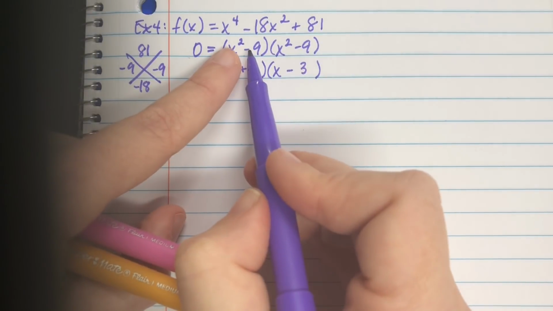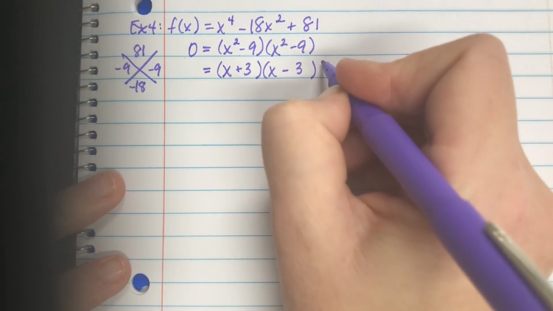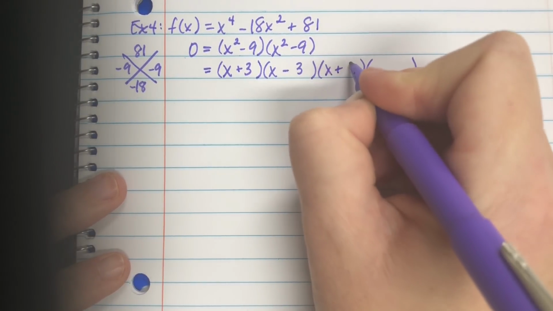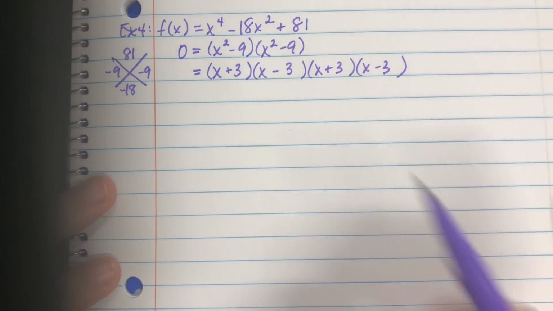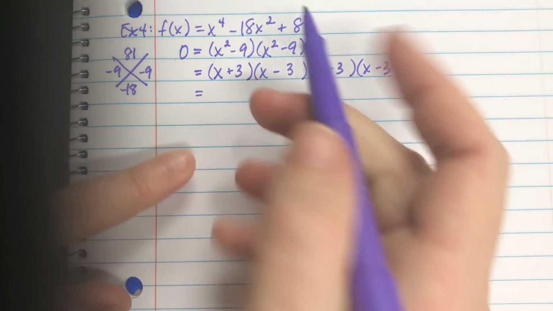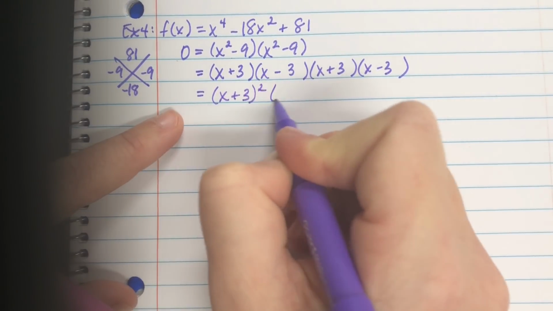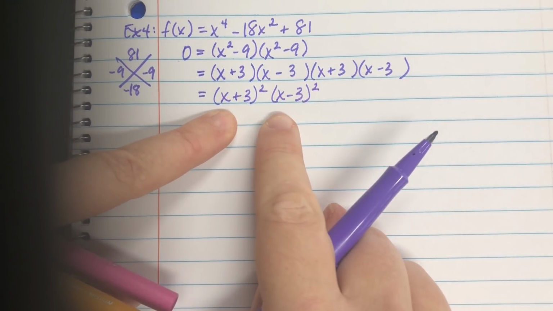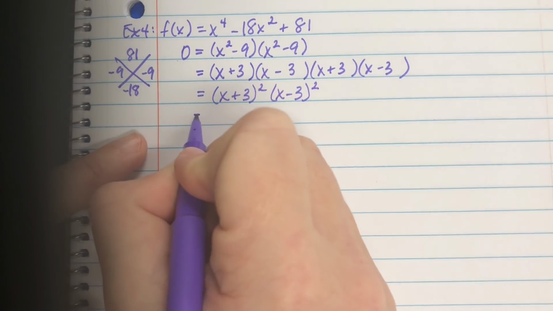Keep in mind, I only broke down the first guy. The second guy also has to be broken down. He does break down into the same thing: x plus 3 and x minus 3. You do want to simplify this. We've got two x plus 3's. They're being multiplied, so I can simplify that into x plus 3 squared. Same thing for the x minus 3's. You've got repeated solutions. Just make a mental note of that. But we're going to have to figure out what they are.